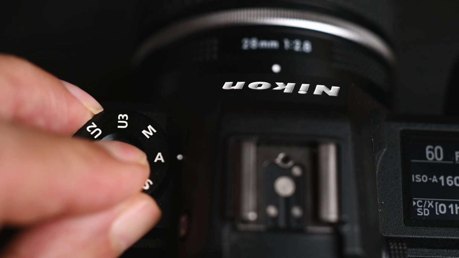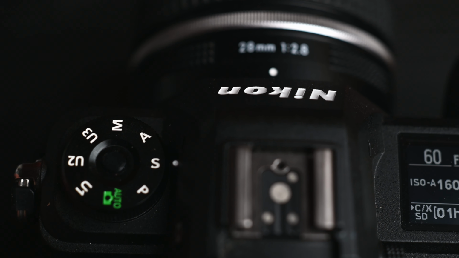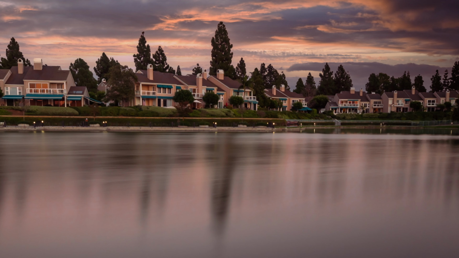Now let's take a look at shutter priority. In this mode, you choose the shutter and the camera is going to take care of the aperture. In shutter priority, you're in control of exposure and motion. You can freeze the action or you can create motion blur.